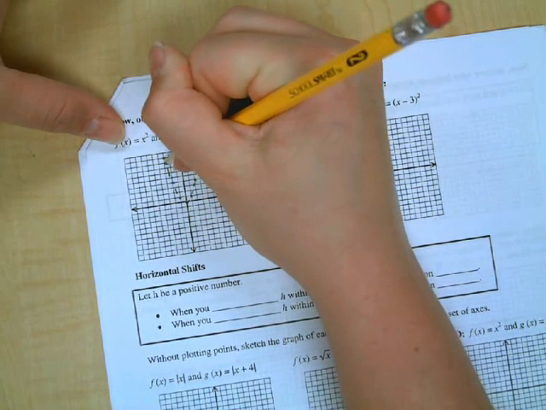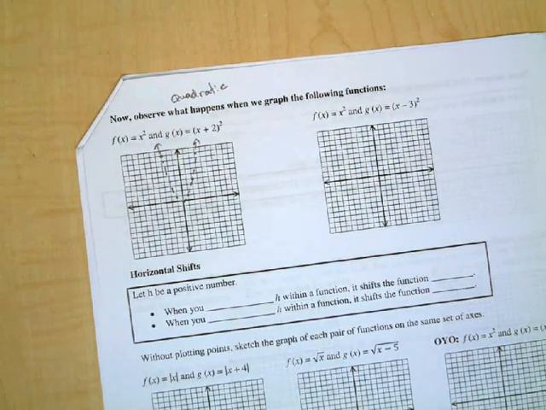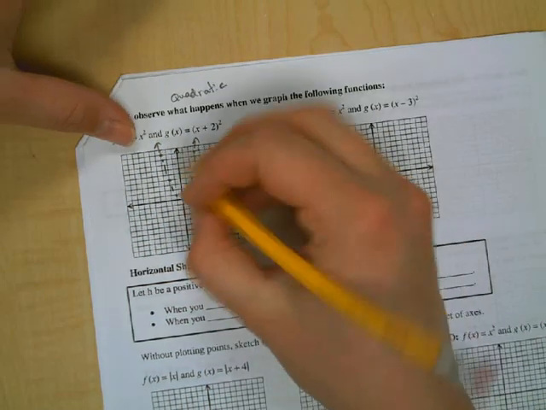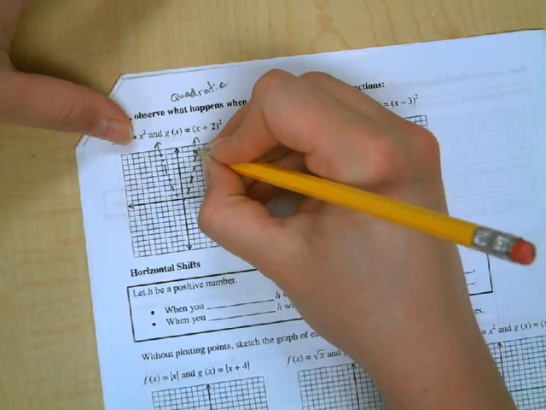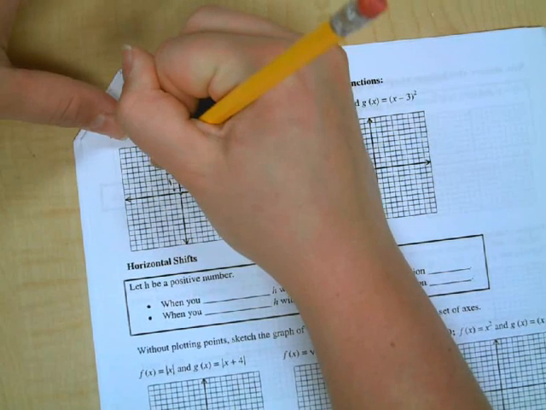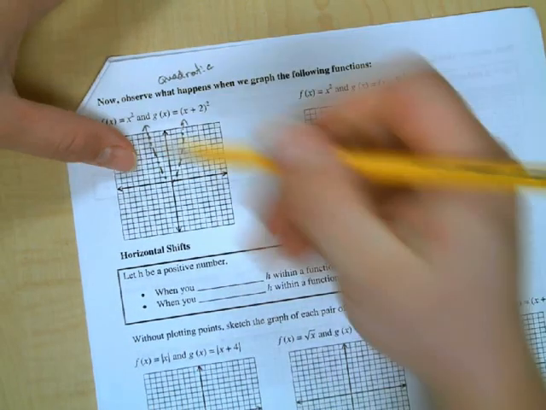You don't have to do the dotted line. You can do different colors. You can do them both solid. Just a lot of people don't like doing it solid because they say it makes it hard to read the graph or something like that. So if you want to use color or a dotted line for your parent function, there's nothing wrong with that. So there's my parent function.